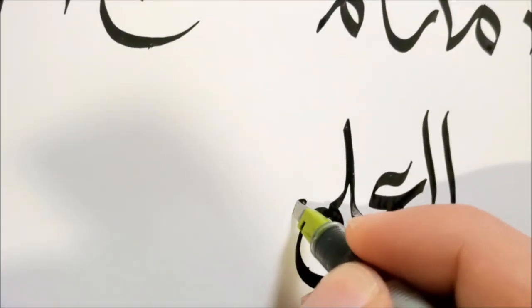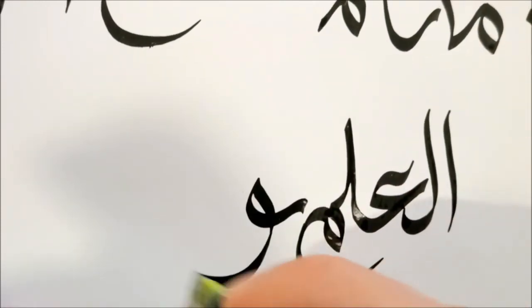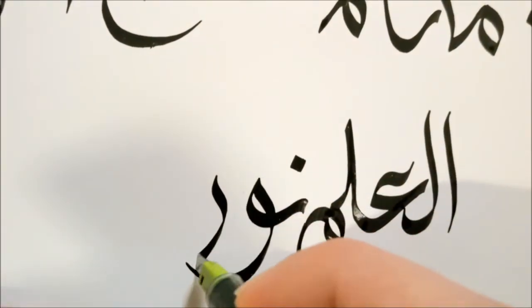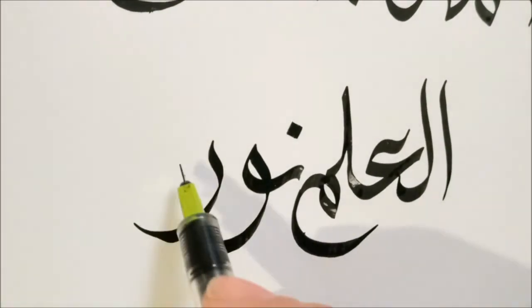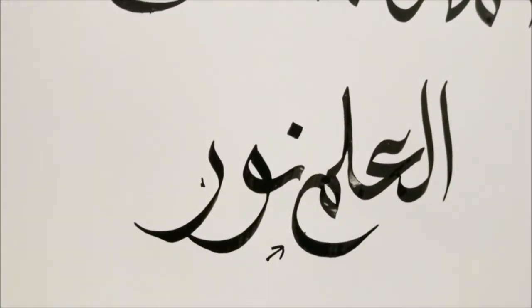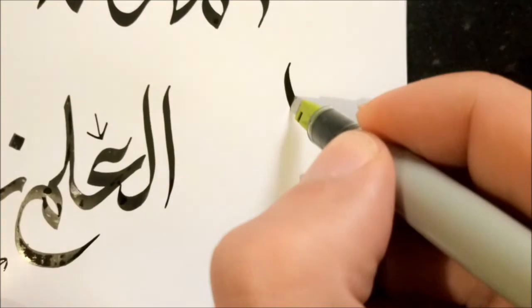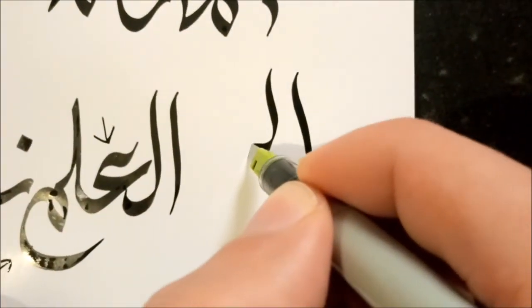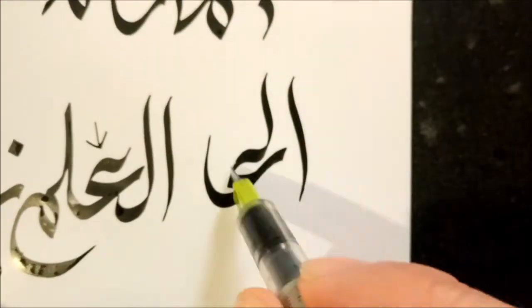Then I'm going to use this noon. Noon inside the word is similar to the ba, ta, tha, ra. And here we have the ra. So al-ilm nur, try it. You could play around with the ra if you want to, with different shapes of meems and different shapes of ains. Instead of having the lam here, you could just be wild and connect it to the ain from the top, as we can see here.